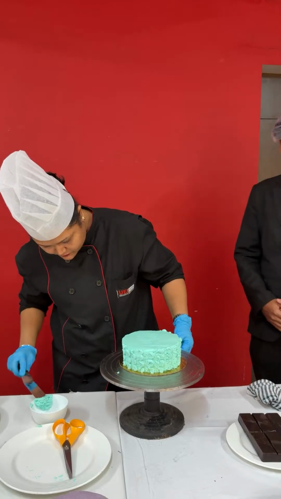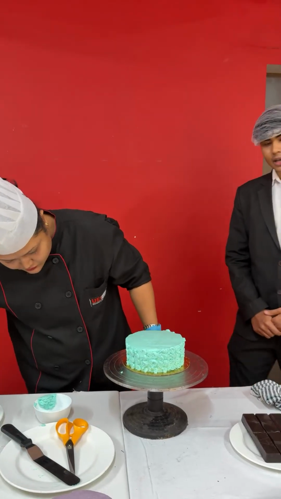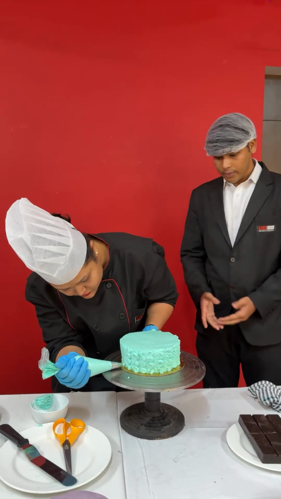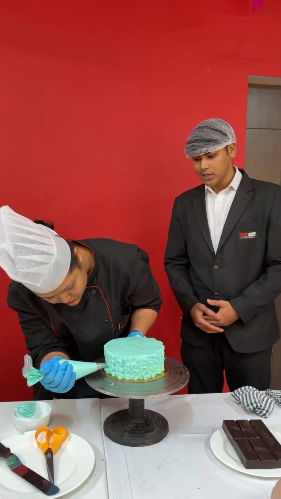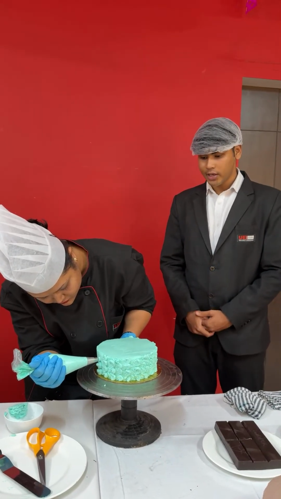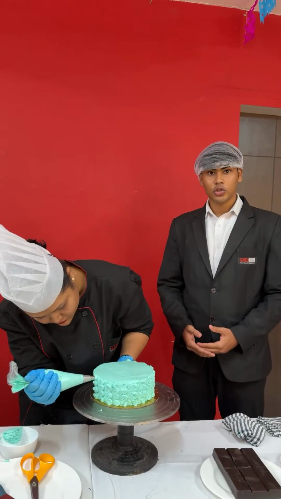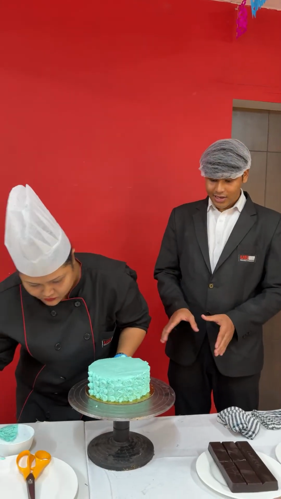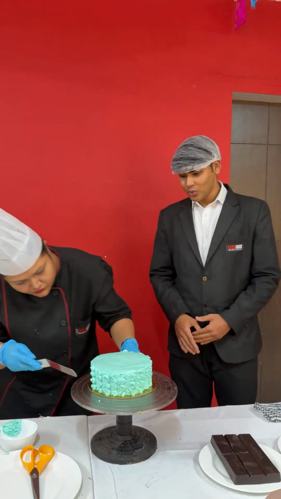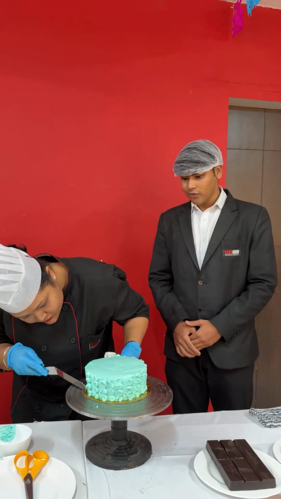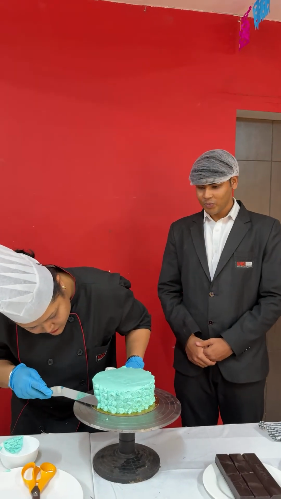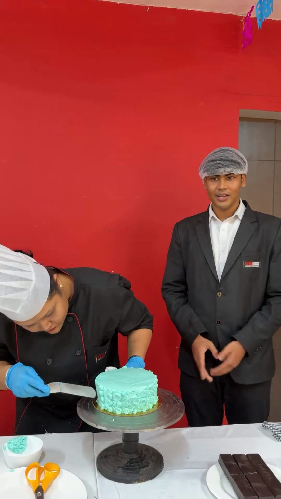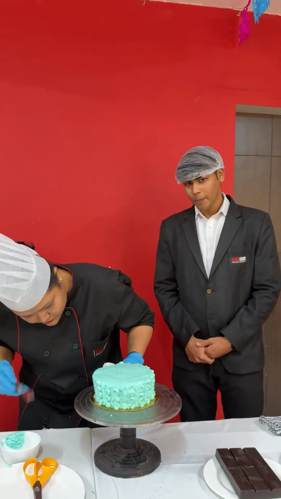As you can see, ma'am has skillfully crafted the frosting, and basically she is doing the petal design right now, as she had already explained, and it is quite analogous to fish scales because it is kind of decorative as well. So yeah, it is a really skillful kind of art basically, and she's certainly pretty good at it.